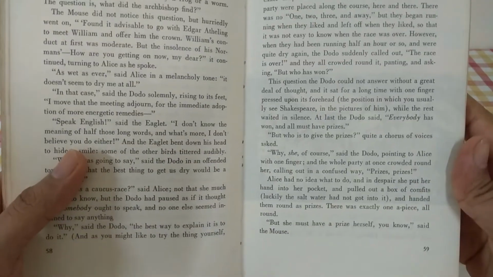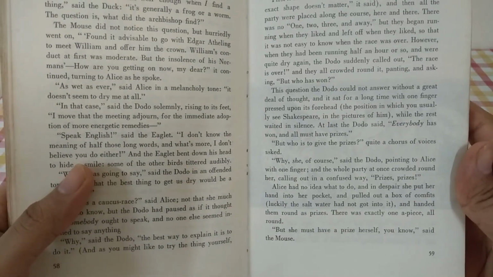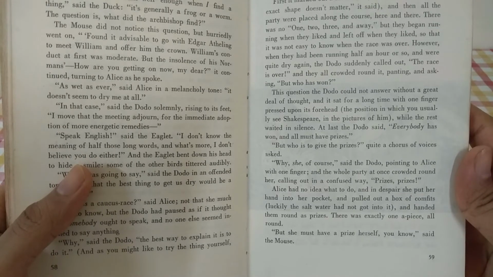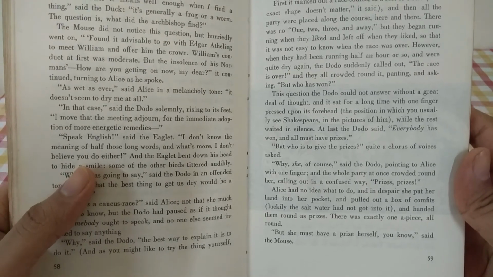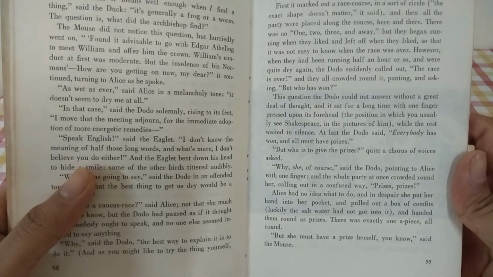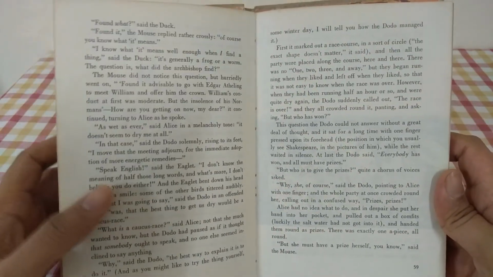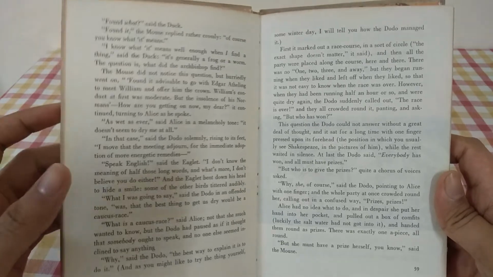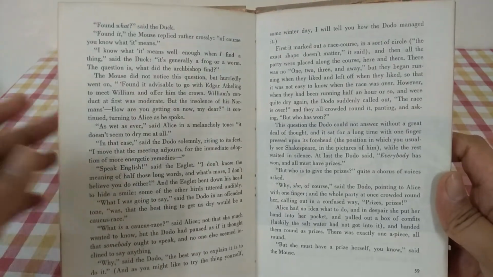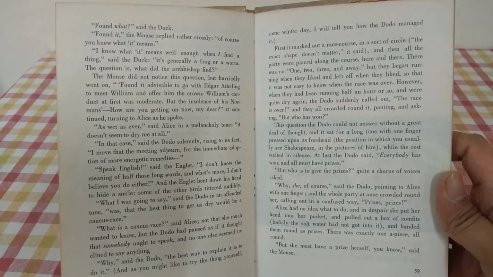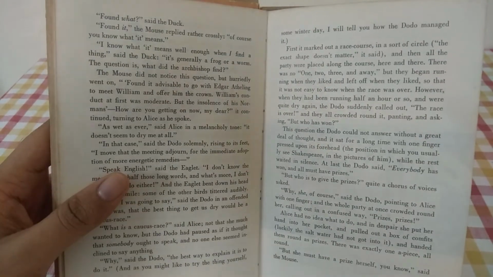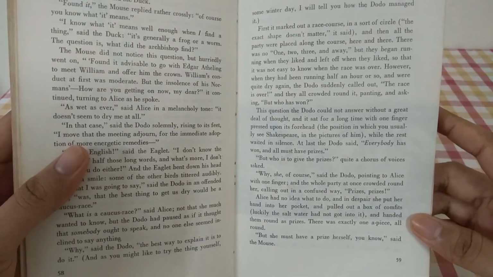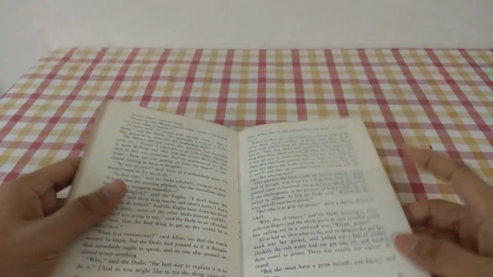"But who is to give the prizes?" quite a chorus of voices asked. "Why, she, of course," said the dodo, pointing to Alice with one finger, and the whole party at once crowded around her, calling out in a confused way, "Prizes, prizes, prizes." Alice had no idea what to do, and in despair she put her hand into her pocket and pulled out a box of comfits. Luckily, the salt water had not gotten into it.